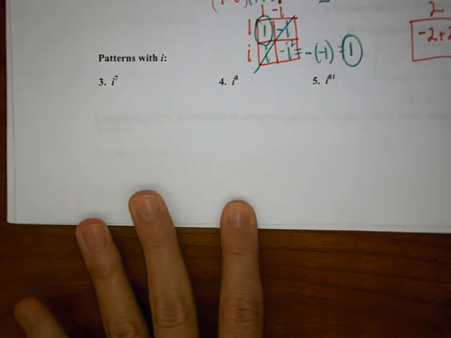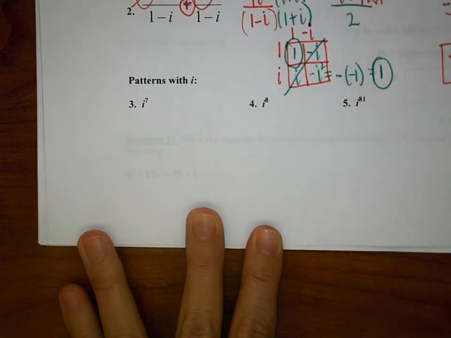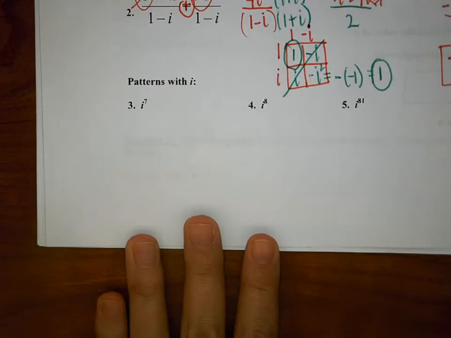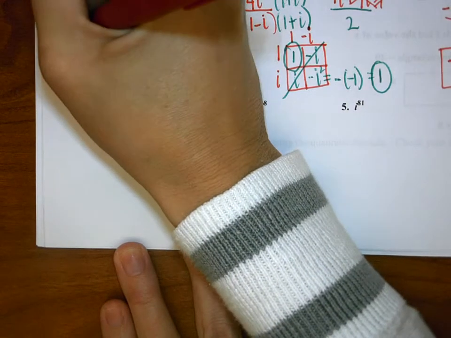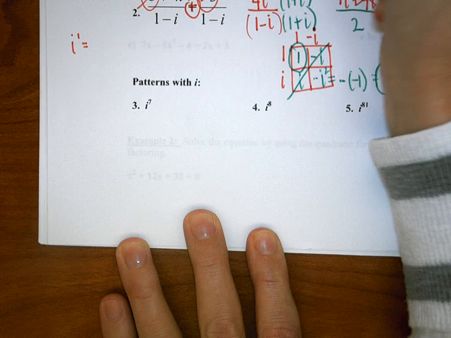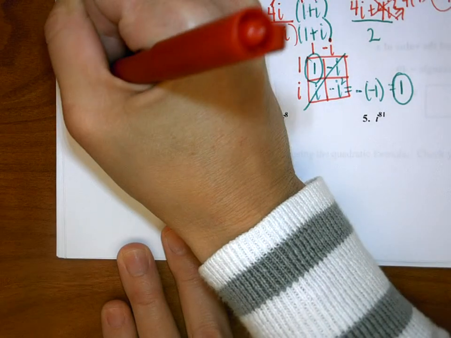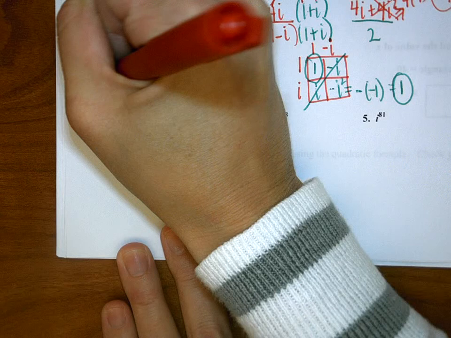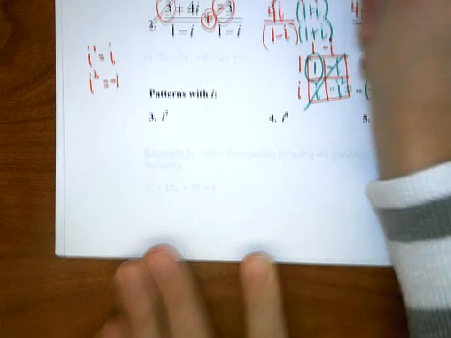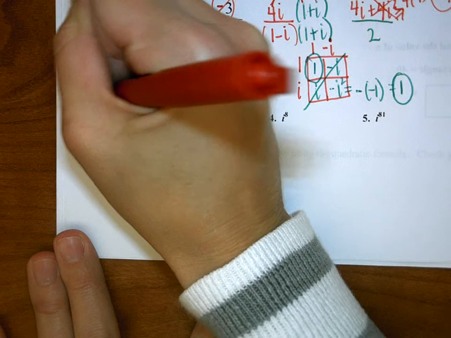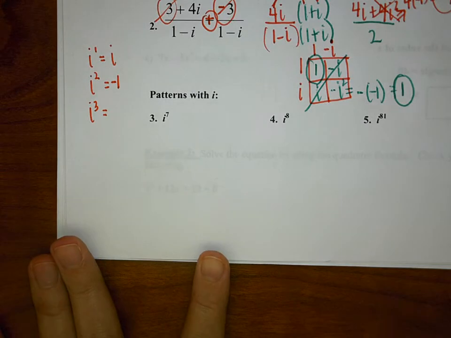I'm going to show you guys a couple ways of doing this, but before I do this, let's just start making a list, okay? So if we have i to the first power, what does that equal? 1. i. Okay. If I have i to the second power, what does that equal? Negative 1. If I have i to the third power, does anyone know what that's going to be? i to the negative second.